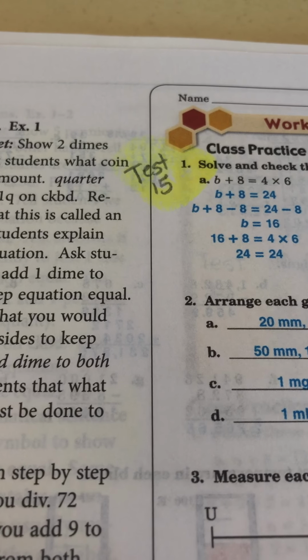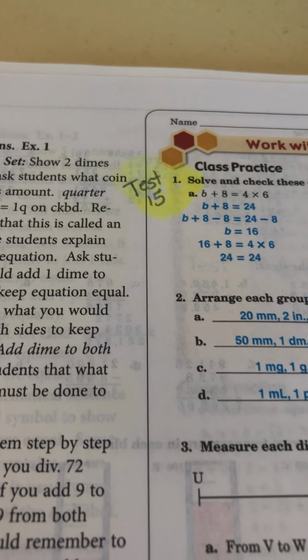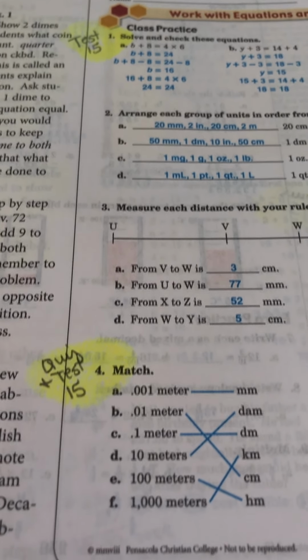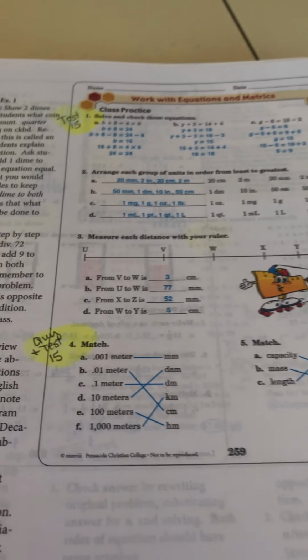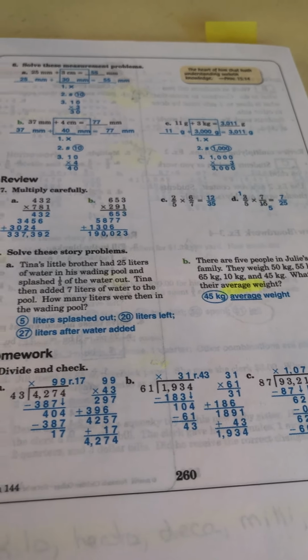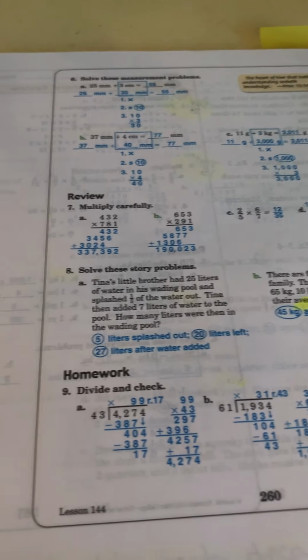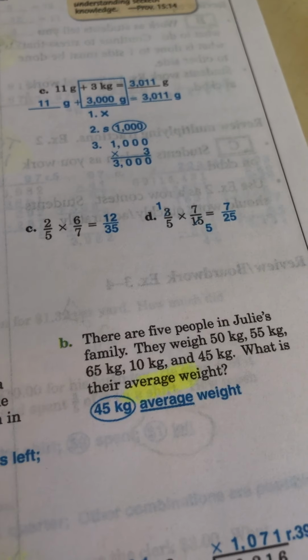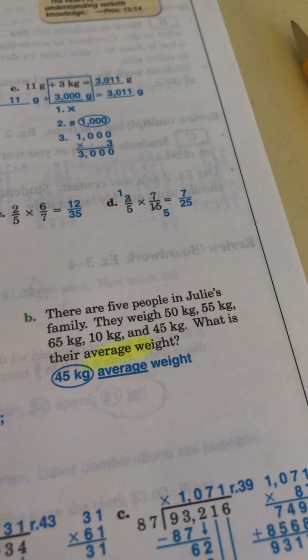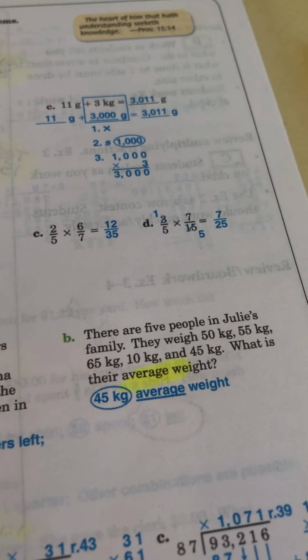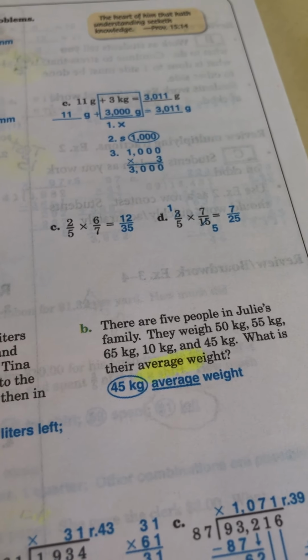The first thing I'd like for you to do is beside a number 1, write test 15. And beside a number 4, I'd like for you to write quiz and test 15. And then over on page 260, under 8B, I want you to write average weight.